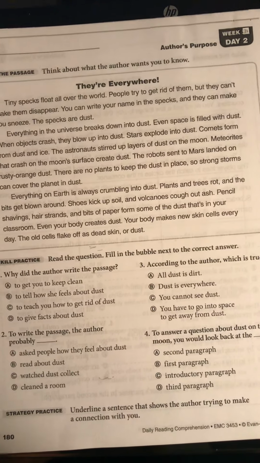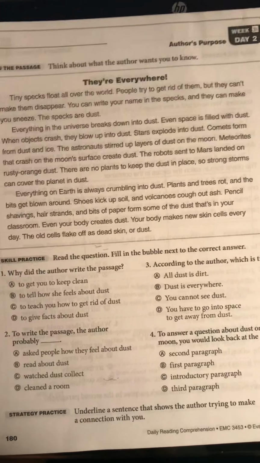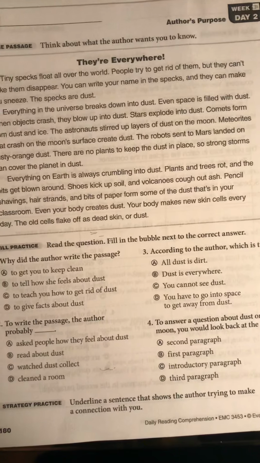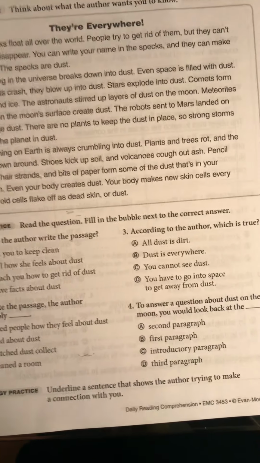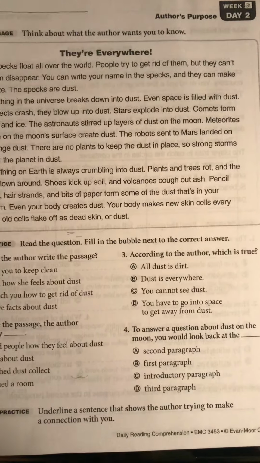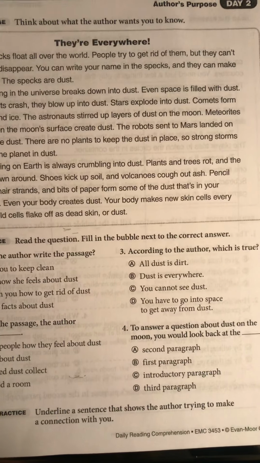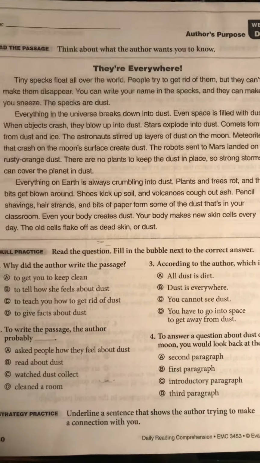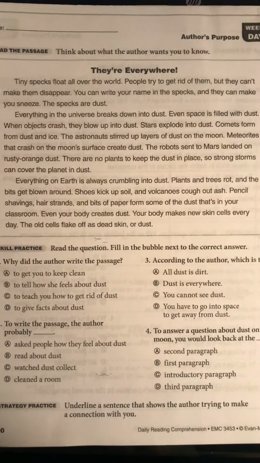Your worksheet for today is called They're Everywhere. You're going to read the story and then answer the four questions. I do want you to do the strategy practice today. Underline a sentence that shows the author trying to make a connection with you. So you're going to underline that sentence.